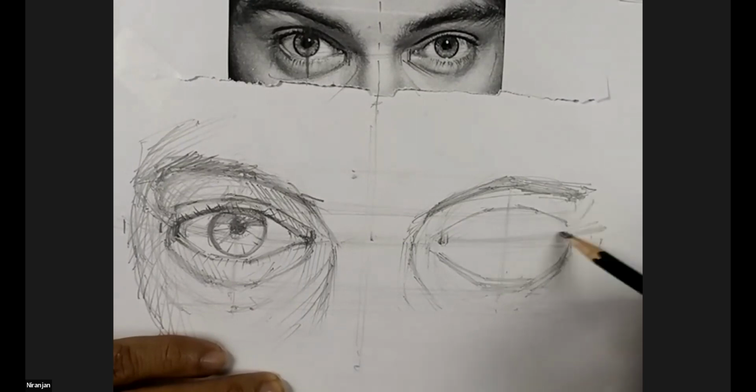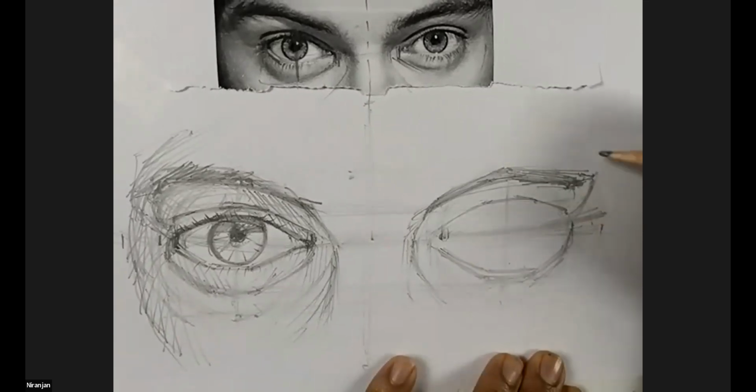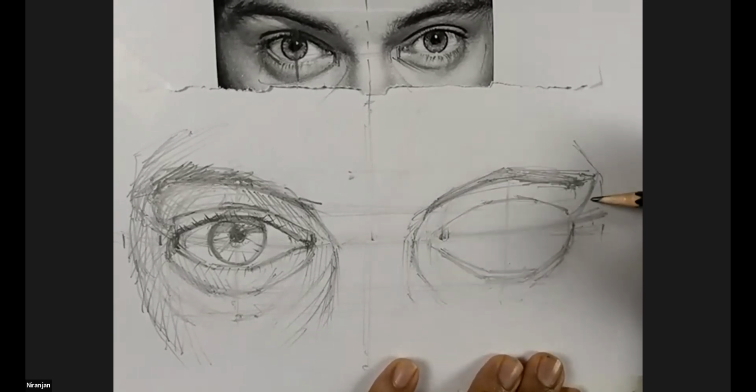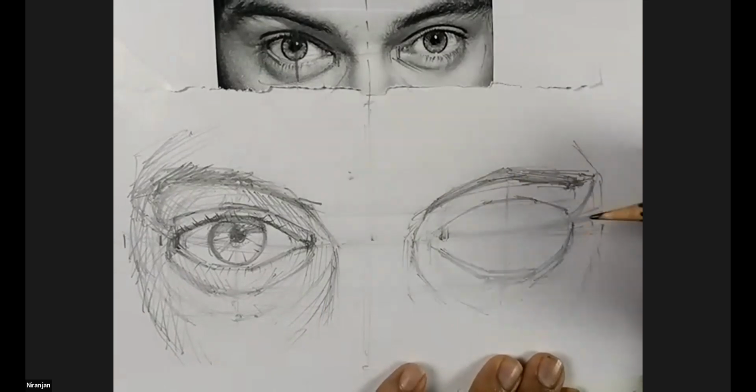So I'm starting out by blocking out the region outside here. Now as I'm blocking out the region outside, I can slowly see the other eye forming already. So I'm blocking out this region, this part here that's outside. I'm blocking this out. This part too, I'm blocking this out.